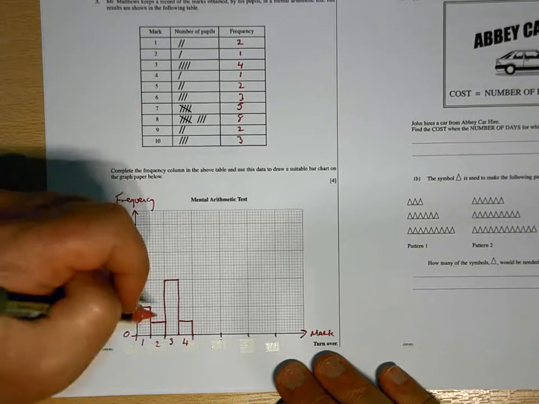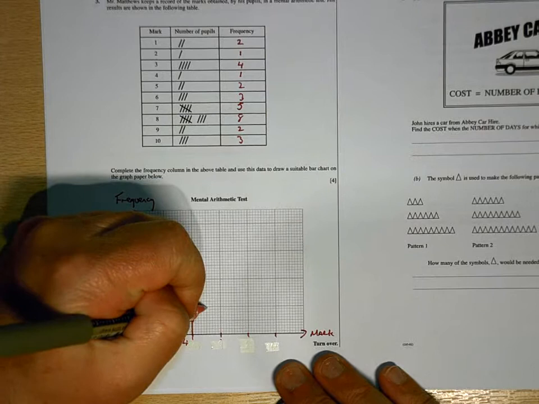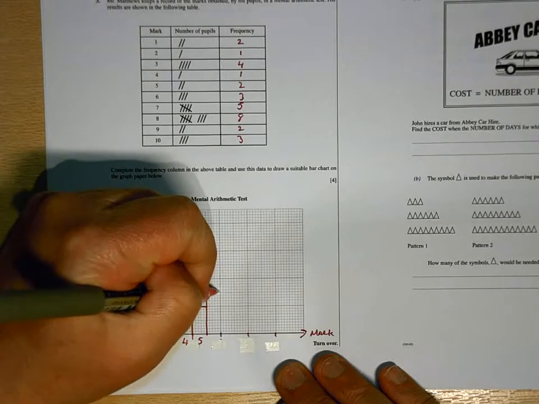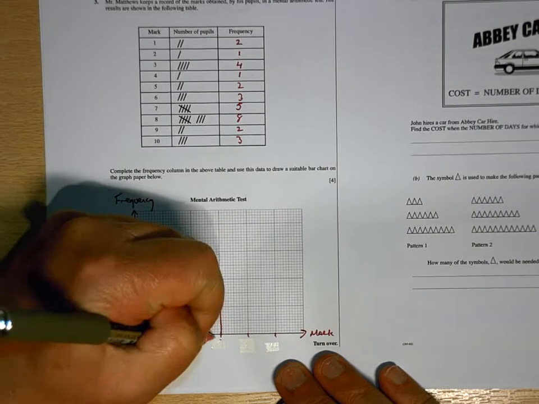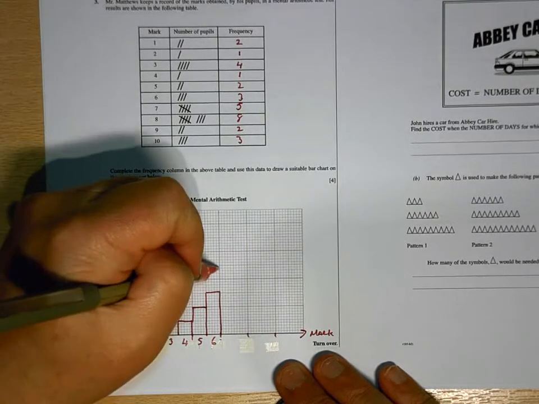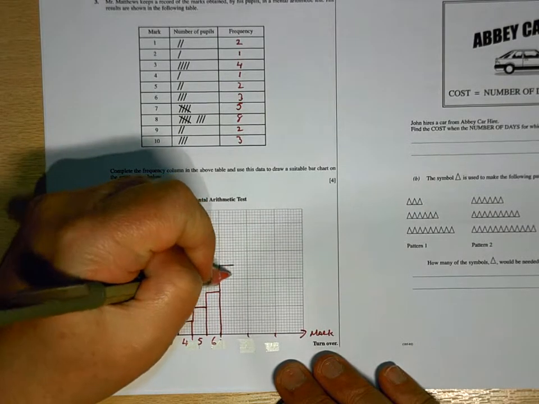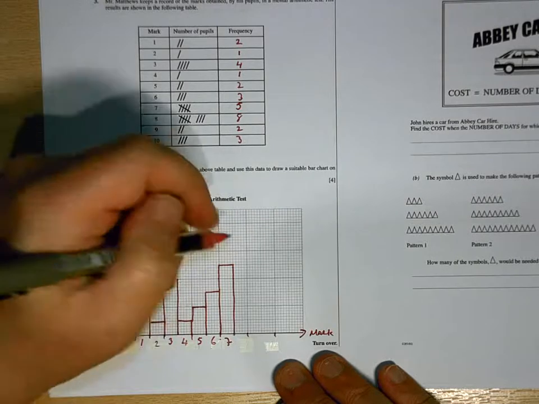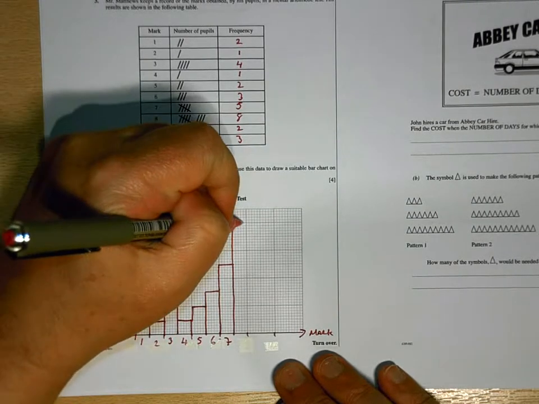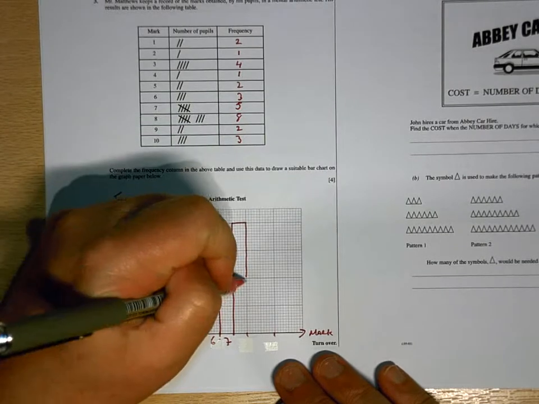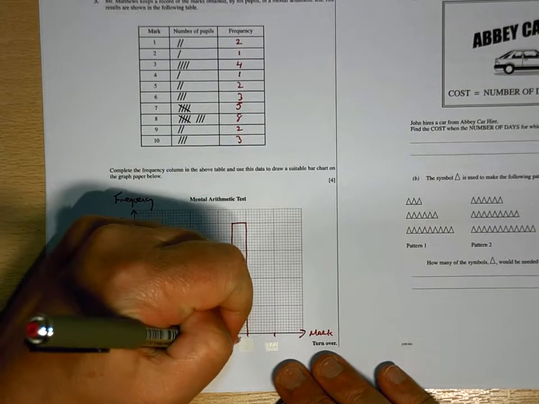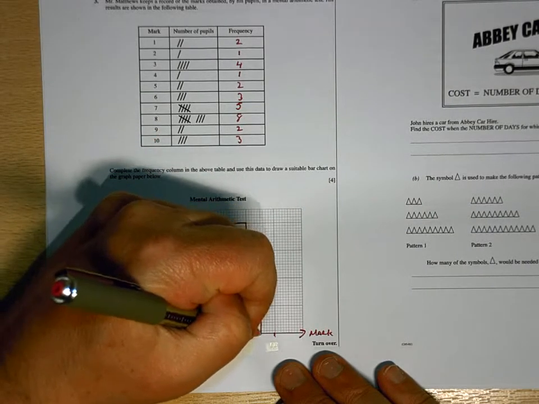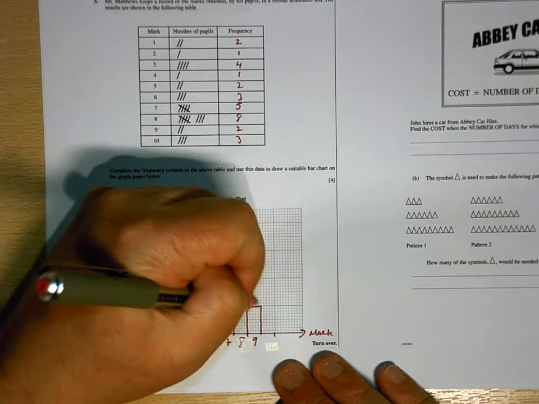A mark of 5, there were 2. 6, there were 3. 7, there were 5. 8, there were 8. 9, there were 2, and 10, there were 3.